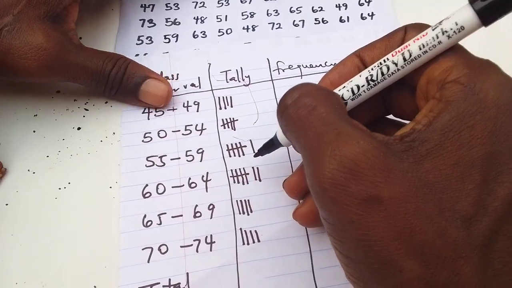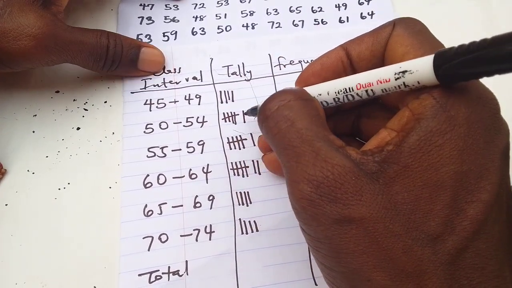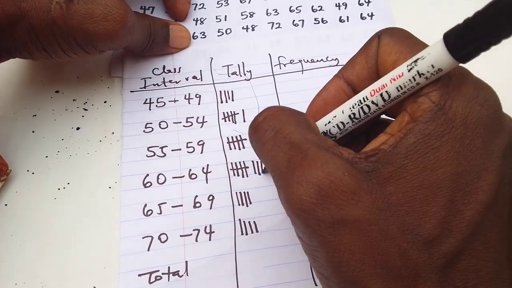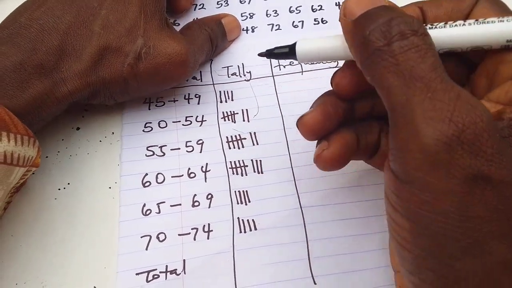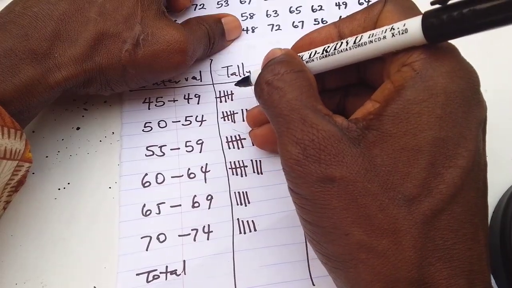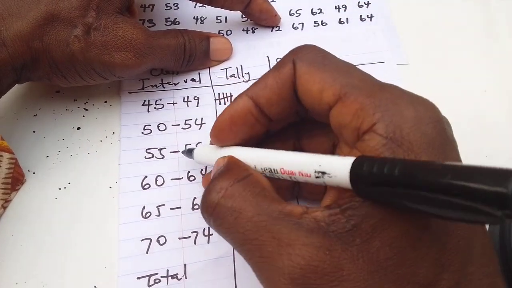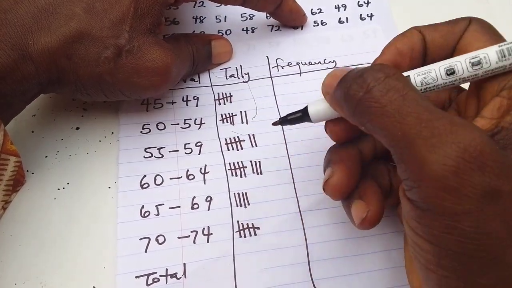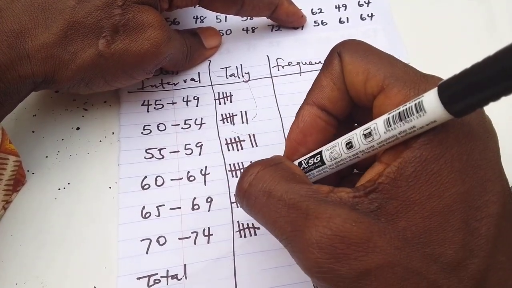Then we have 53 here. 59. 63. 50 is here. 48 comes within this. I'll use it to cross it. Then 72 comes within this range. I'll use it to cross it. 67 comes within this range and we'll cross it.